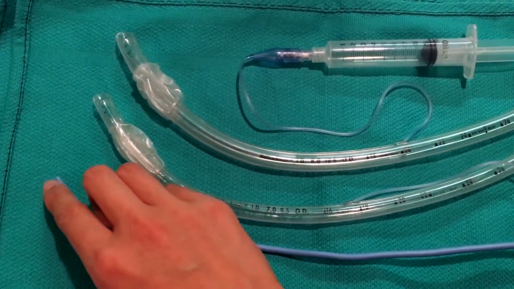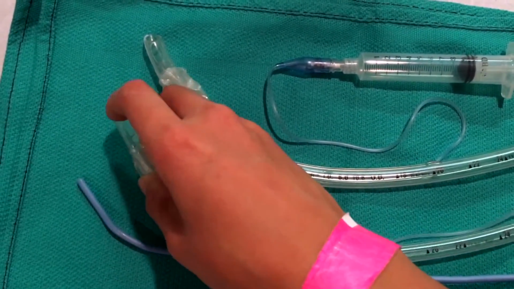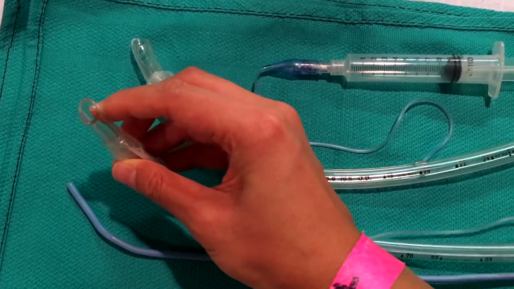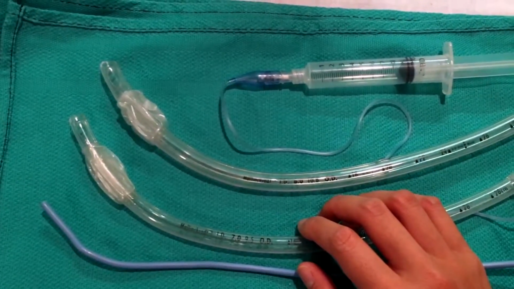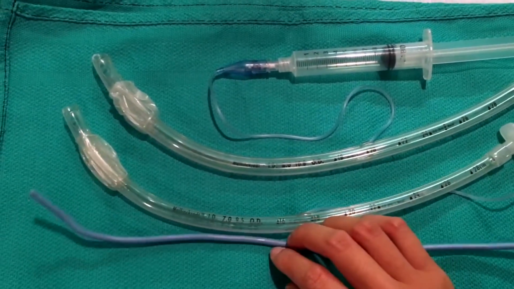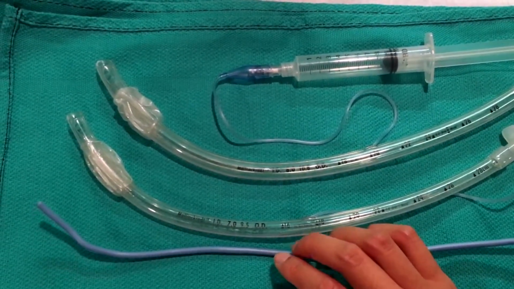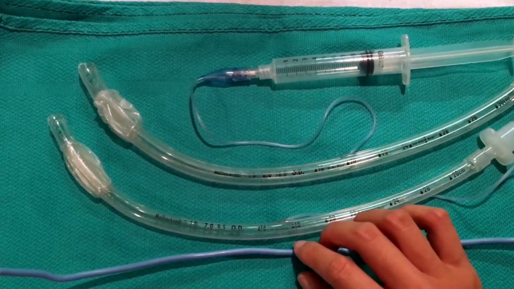It's important that when you insert this, you don't let it poke out past the end of the ET tube, or out of the Murphy's eye, because then you can puncture the trachea, and that can be really bad for the patient, an unnecessary injury. I'll show you in a bit how best to position it. But this is an introduction to ET tubes right now.